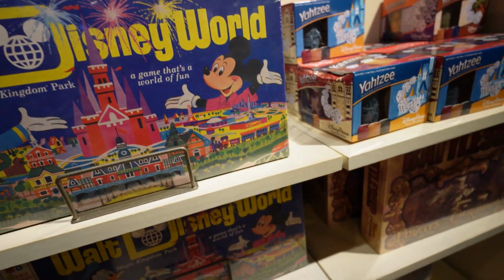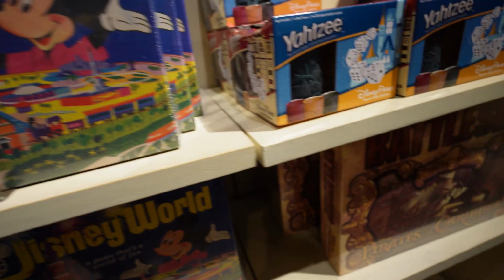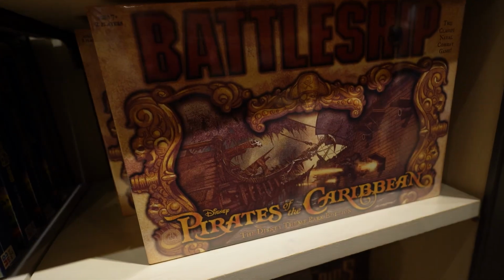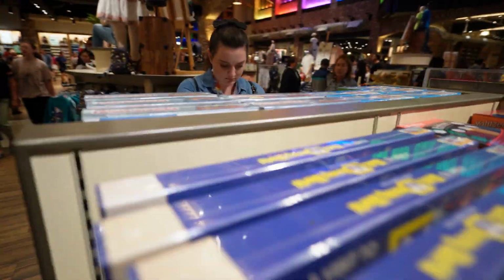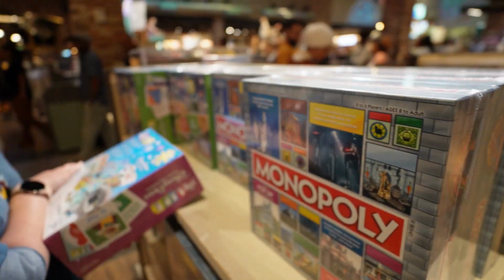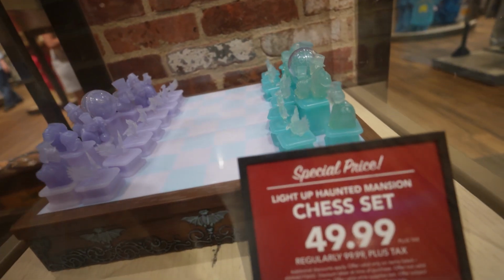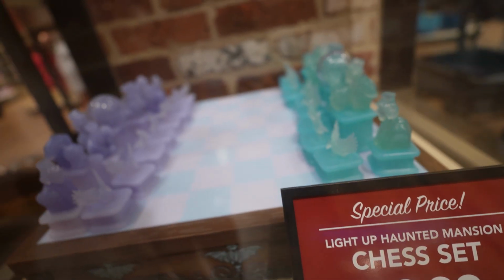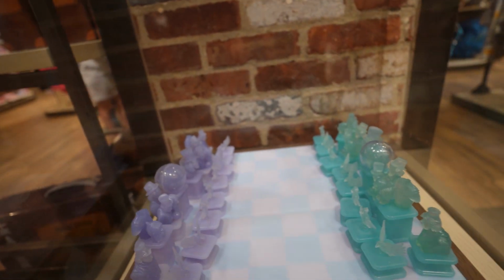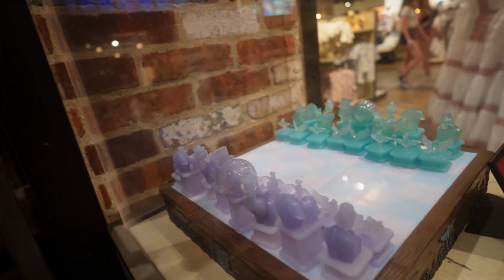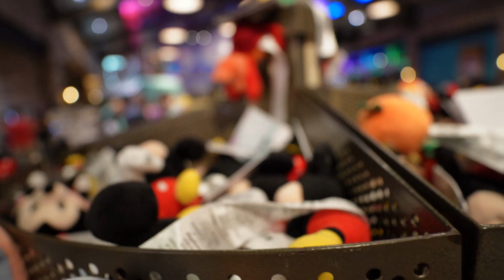So we're looking at these board games. I have this one, and they also have Battleship, these two Pirates of the Caribbean, and then Monopoly over here, and then the Game of Life, which that's cool, and then Candyland. This is actually very tempting. This is normally $100, but it's half off, and it is a Haunted Mansion chess set. How cool is that? So we can't find any of the keychains that I'm looking for.